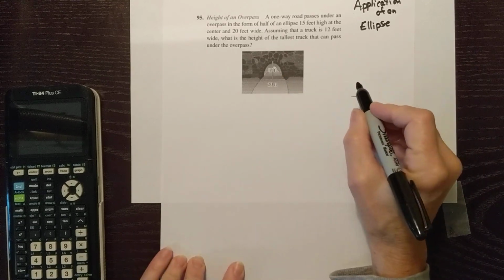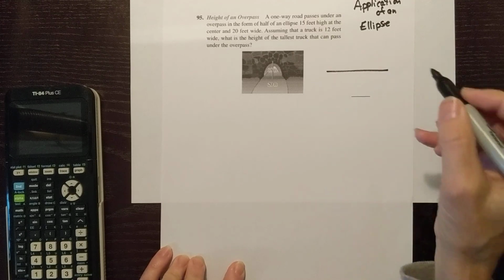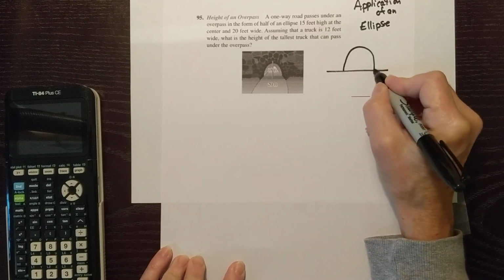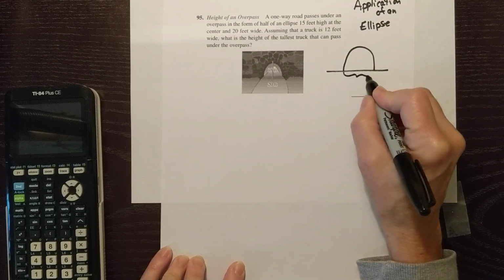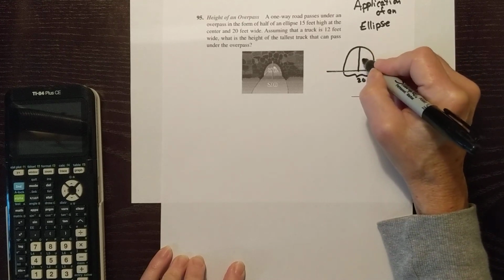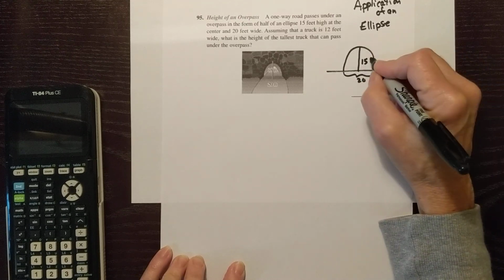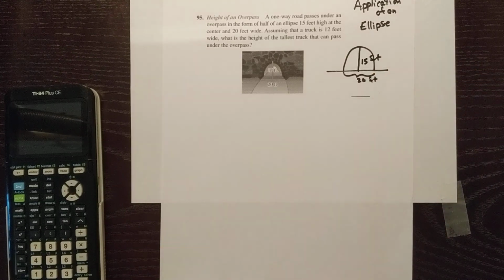I'm going to draw my own little picture. They have the tunnel right there, and they say that from here to here is 20, and from here to here is 15 feet. Then they said this is in the shape of half an ellipse.